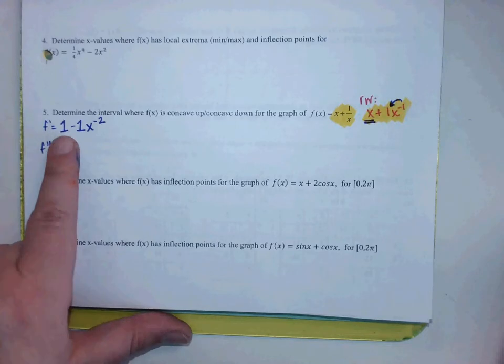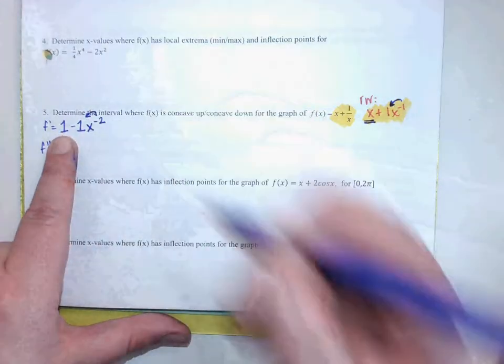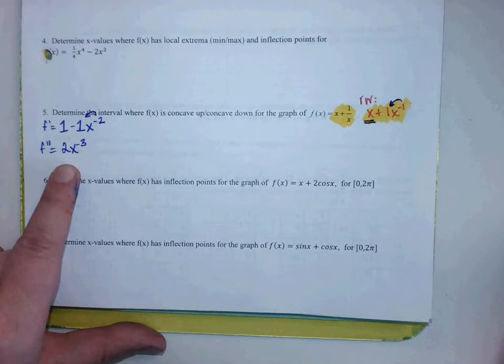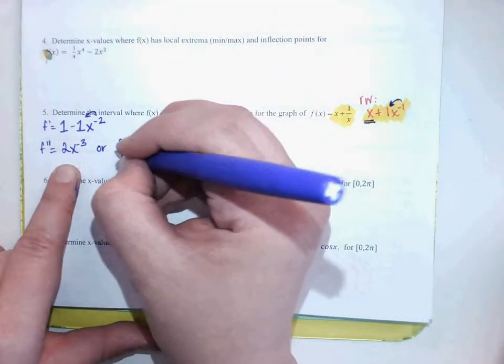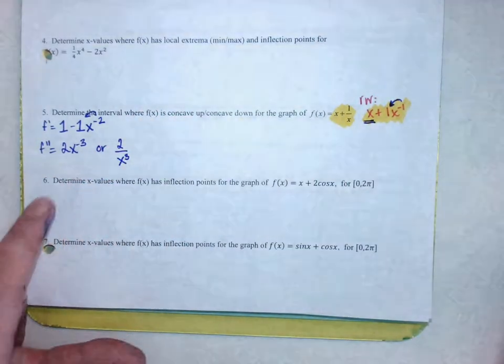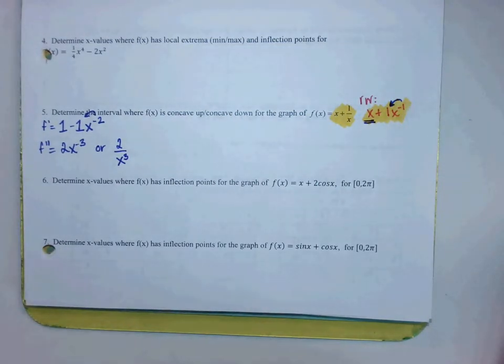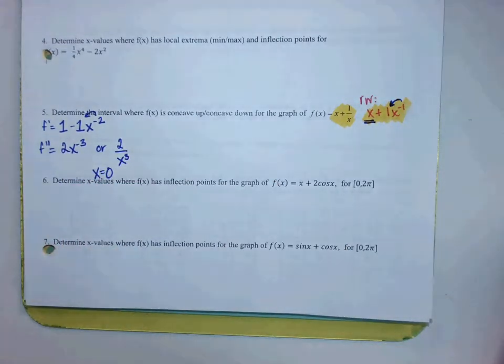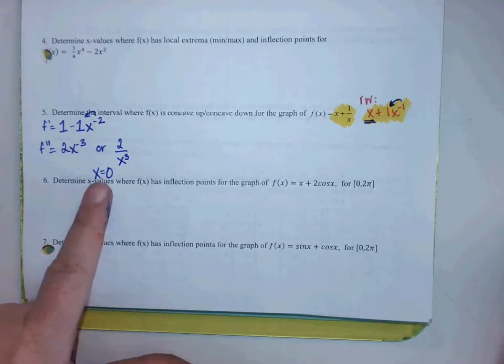What's the derivative of 1? 0. It's a constant. Negative 2 times negative 1 is positive 2, x to the negative 3. And then from there, I'm going to rewrite that as 2 over x to the 3. So that's a really simple looking second derivative. What is my only critical number, even though it's not really called that? 0. Now, does 0 make that derivative 0 or undefined if x is on the bottom? Okay, that makes it undefined, but remember, that's still a type of critical number. F double prime can be 0 or undefined.